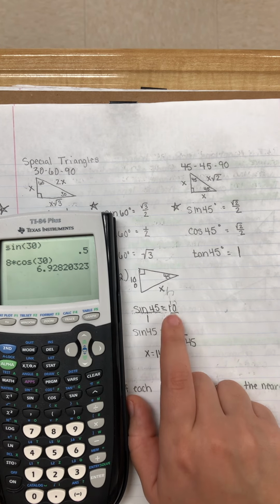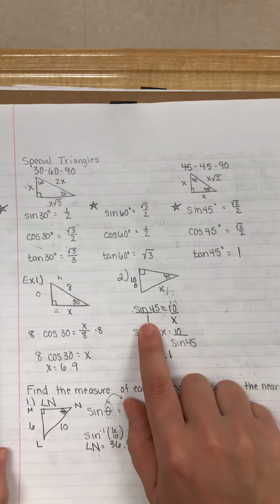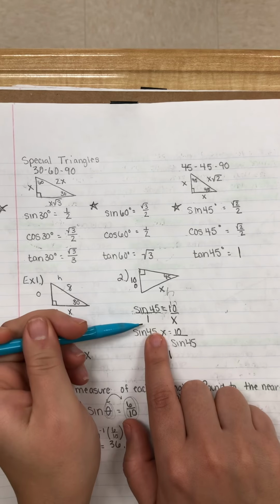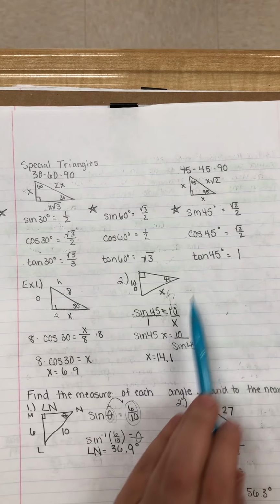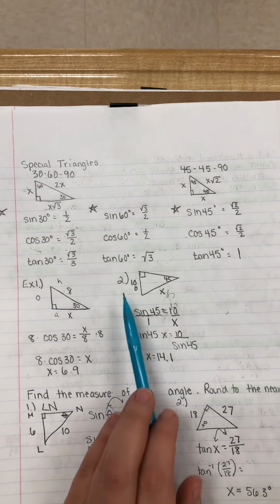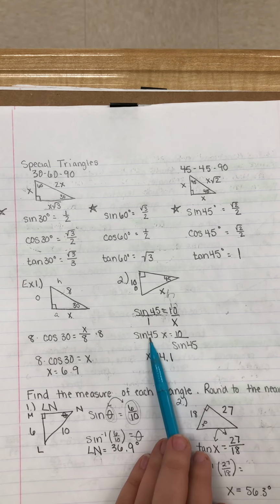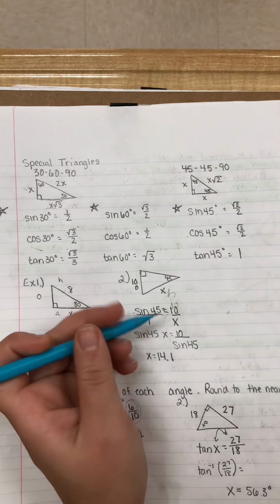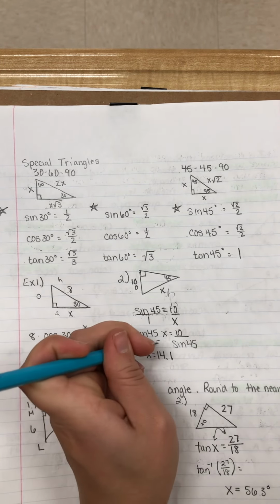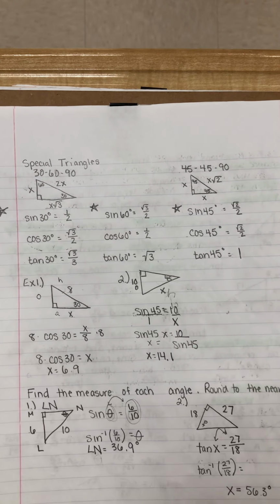When X is on the bottom, I always turn both sides into fractions. So you have sine of 45 over 1 and 10 over X. And then when you have this, you can cross multiply. That way you can see that, oh, this has to change. So in the end, what you're really doing is you're going to have X equals 10 divided by sine of 45.